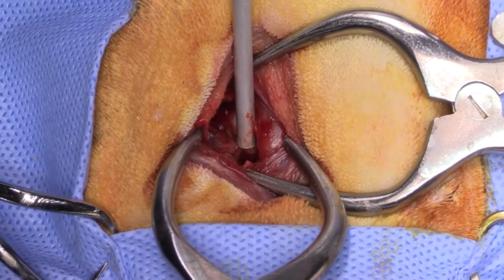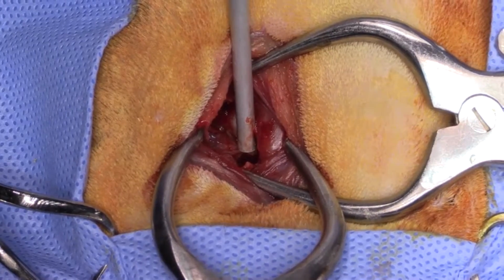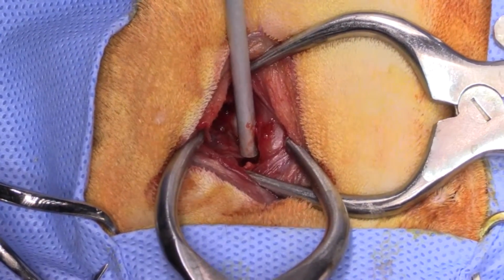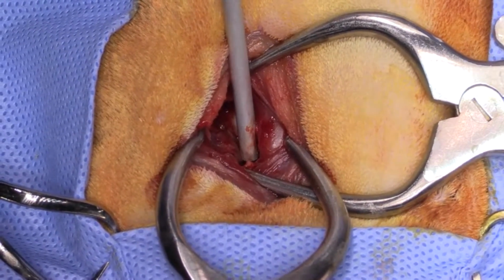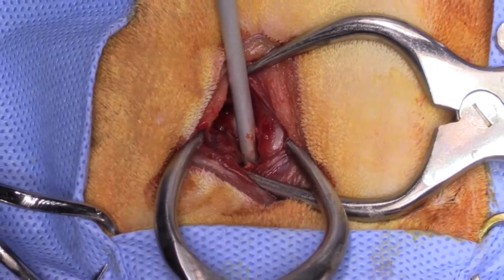All right, so that is, where's my curette, please? Curette, sorry, the little guy. It's a tiny one. It looks like that. I've been a messy surgeon and thrown something on the back table.